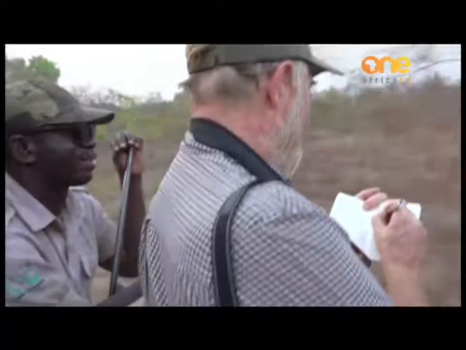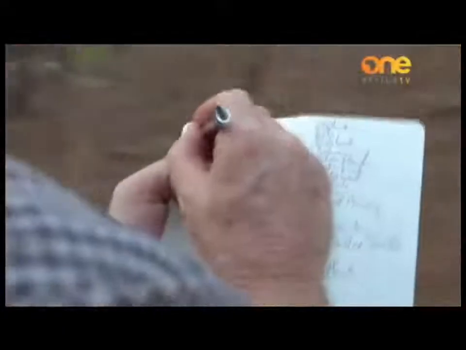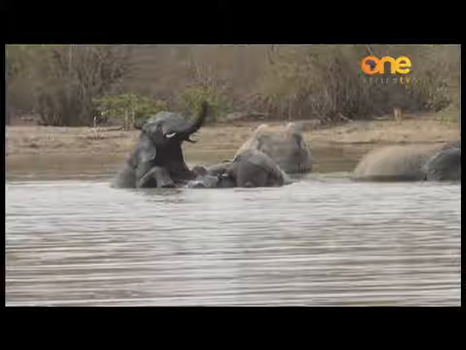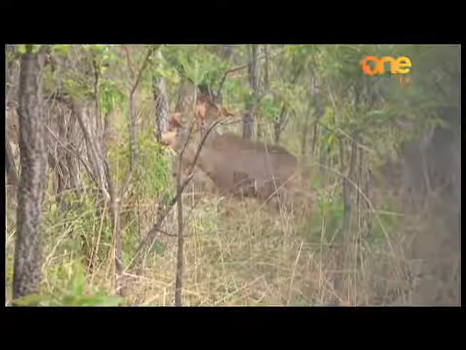Every country in the world just about has cattle, sheep, goats, horses, donkeys. But it's only Africa that has the real megafauna, the charismatic stuff which people in the rest of the world want to see.